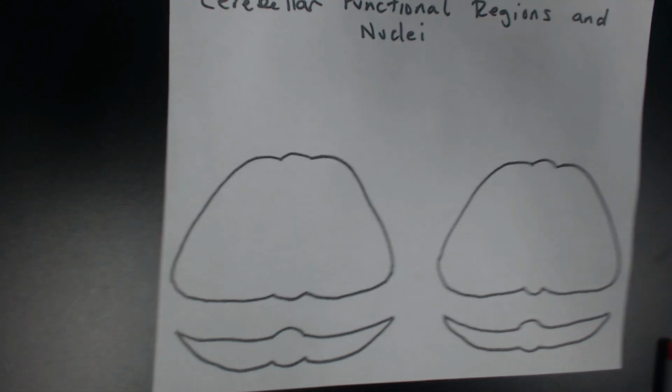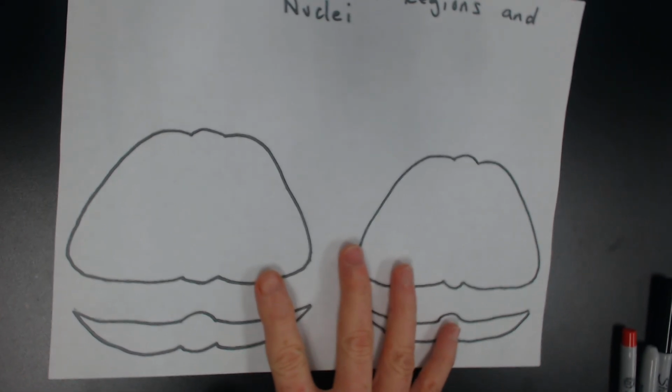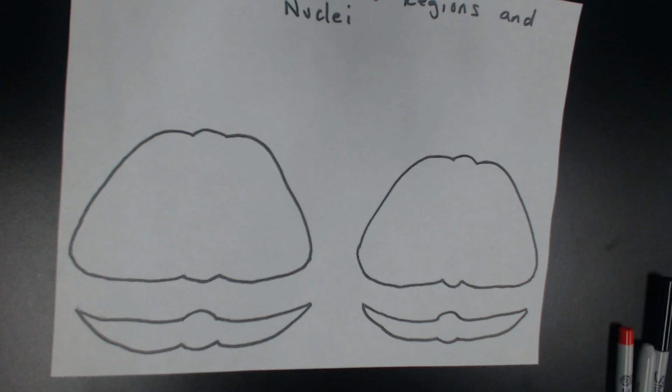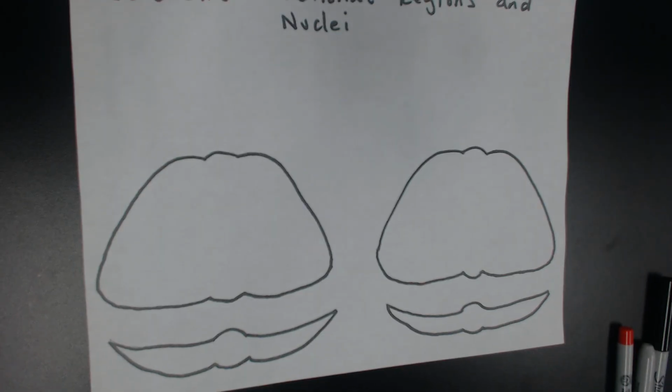This is when people actually figured out that different parts of the cerebellum had different functions and did different things. Kind of like the frontal lobe of the cortex being involved in motor function, this is which part of the cerebellum is actually involved in doing what. That make sense? So these are the cerebellar functional regions and the nuclei.